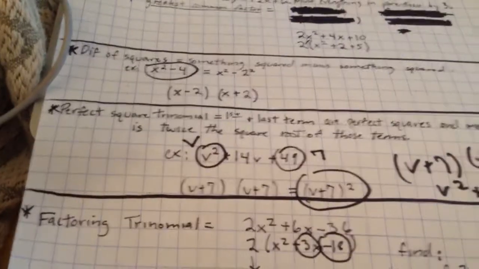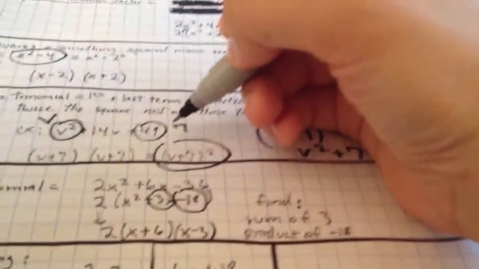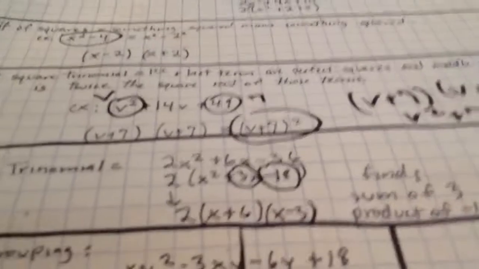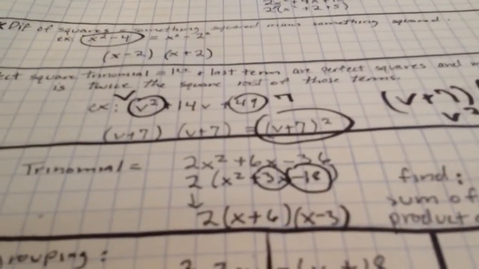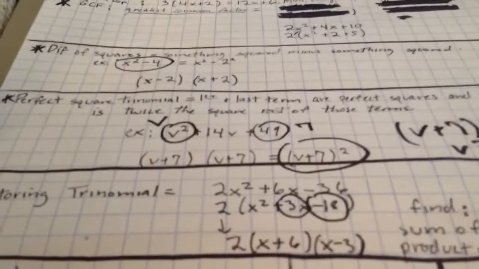Perfect square trinomial is basically, in this equation, how 49 is a perfect square, and v squared is a perfect square. When the first and last terms of the trinomial are perfect squares, there's a really good chance it's going to be a perfect square trinomial.